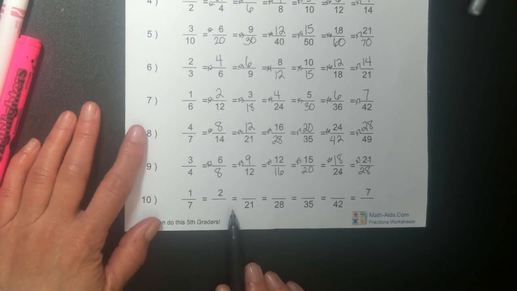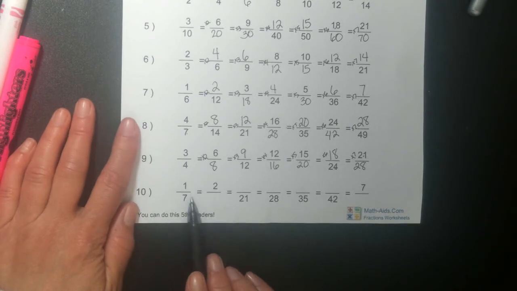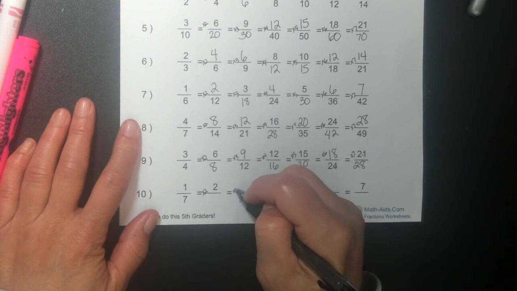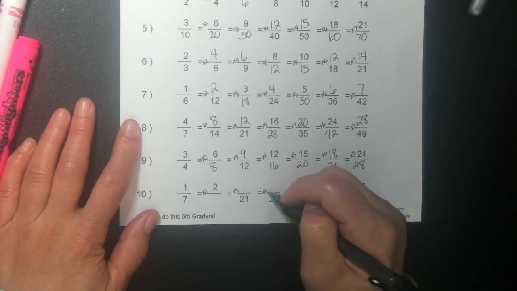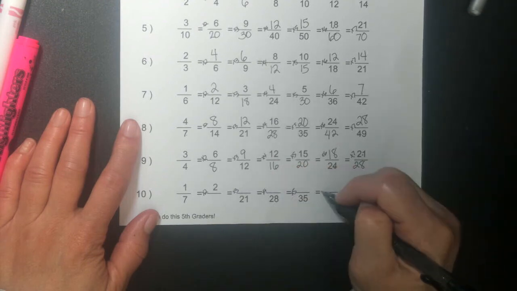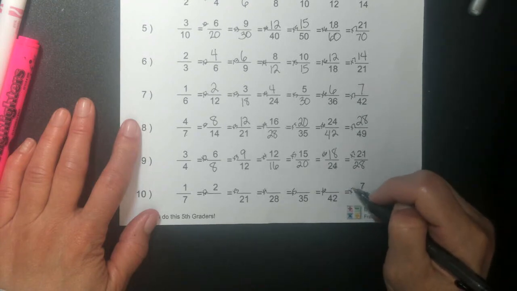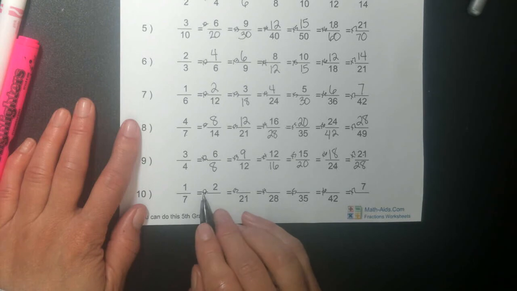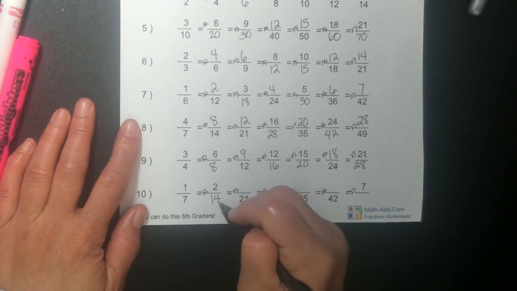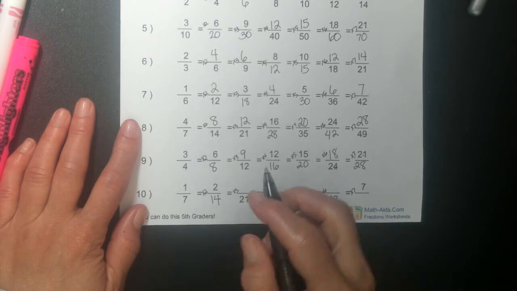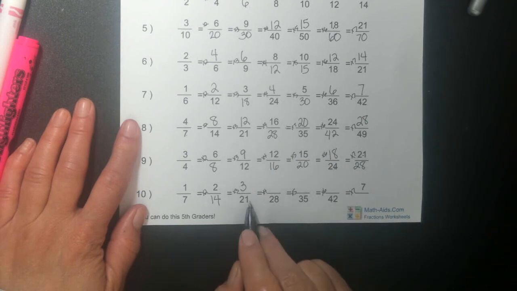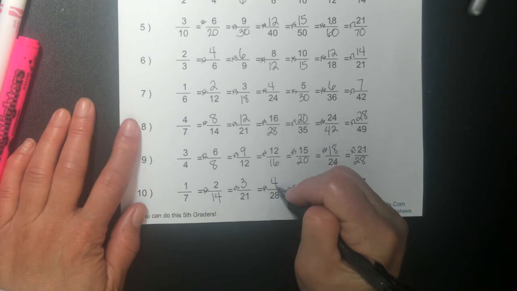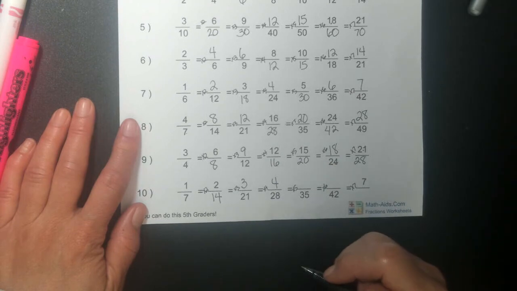All right, one last problem. So 1/7, right? I'm multiplying times 2, times 3, times 4, times 5, times 6, times 7. 1 times 2 is 2, and 7 times 2 is 14. 1 times 3 is 3, and 7 times 3 is 21. 1 times 4 is 4, and 7 times 4 is 28.